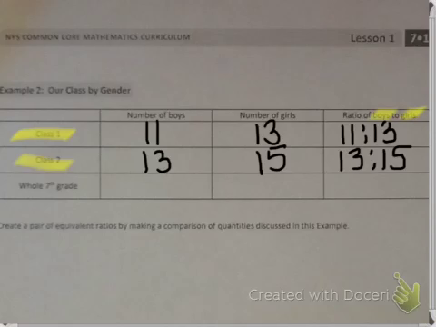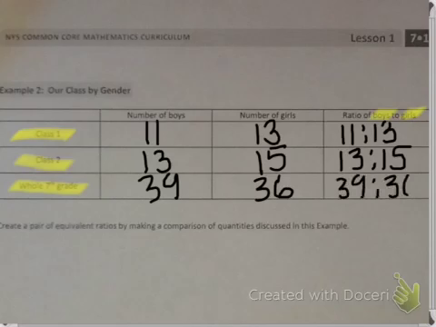Again, not really fun to work with, but anyway, our whole 7th grade roster here at Hickman Charter School, we have 39 boys. Oh man, I am having a tough time here, guys. 39 boys and 36 girls. So 39 to 36.